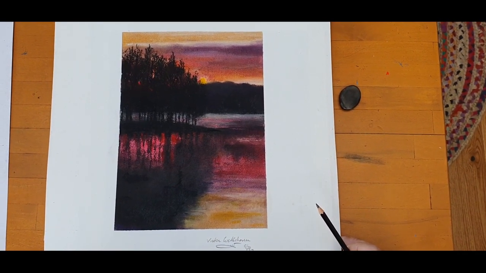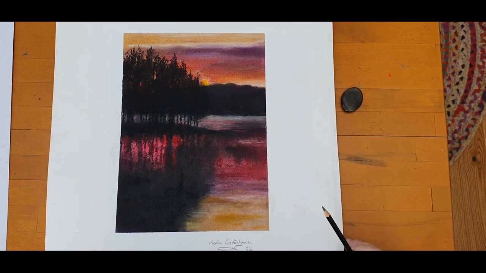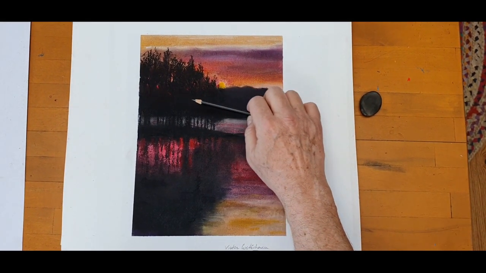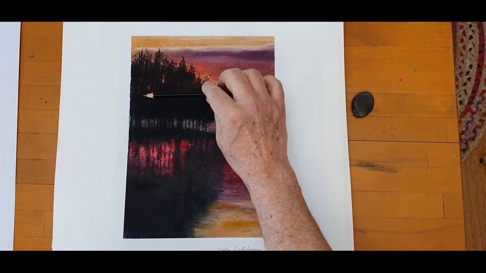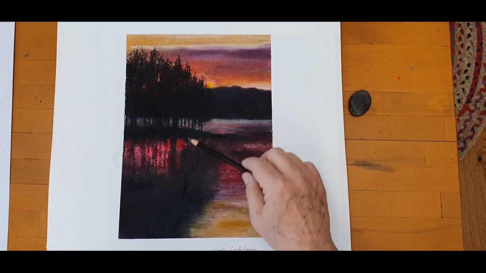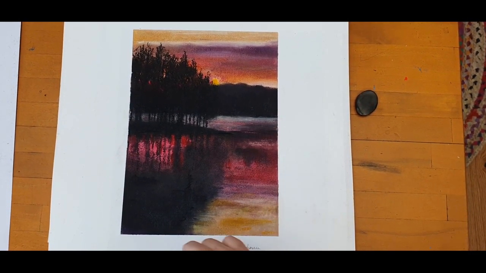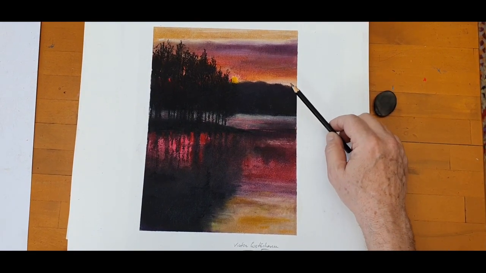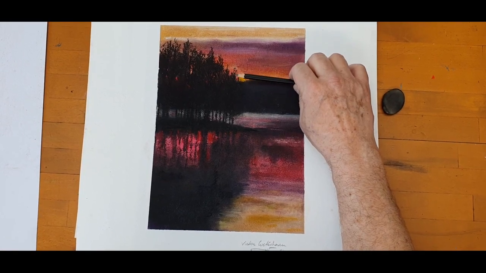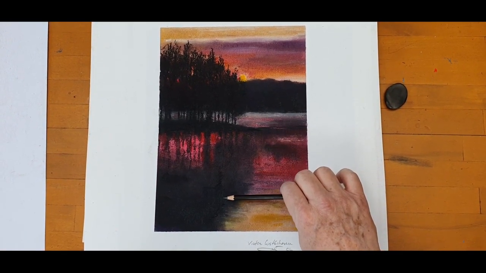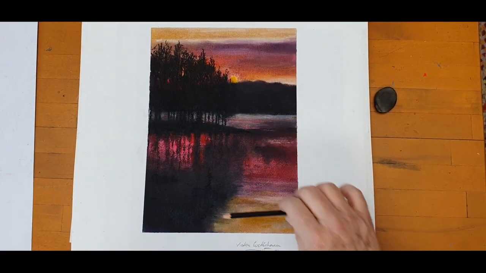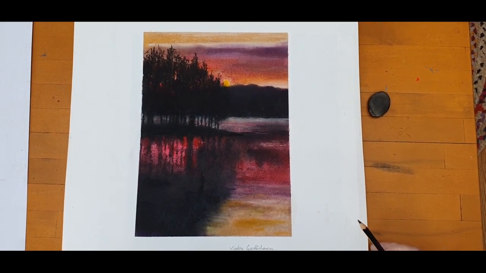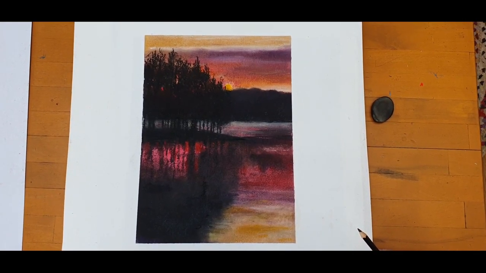What we have here is a landscape in dry pastel, and in this composition we can see the symmetry between the trees here and their reflection in the water. We can see the perspective point with a focal point on the sun and the vanishing point also. We can also observe how the colors gradually turn into rainbow color elements, and also how the light is reflected on the water.